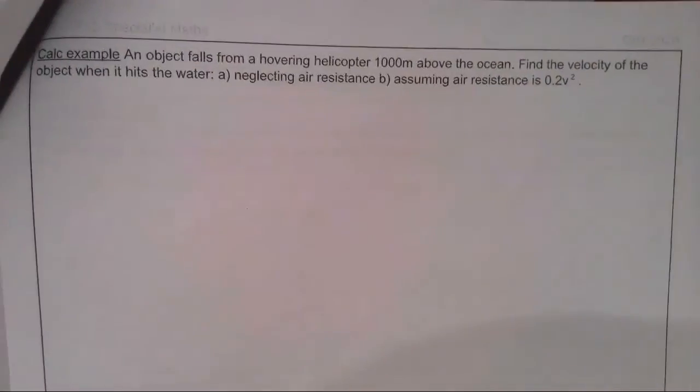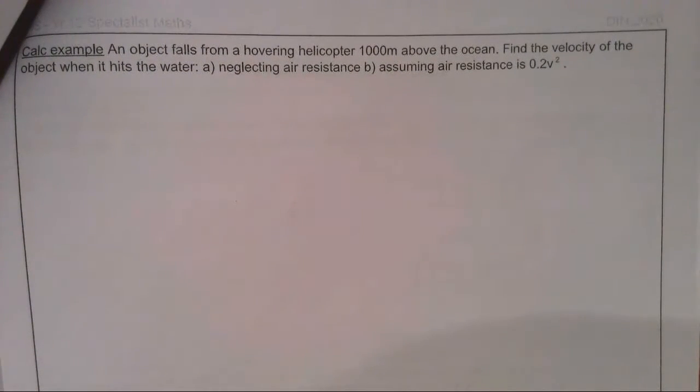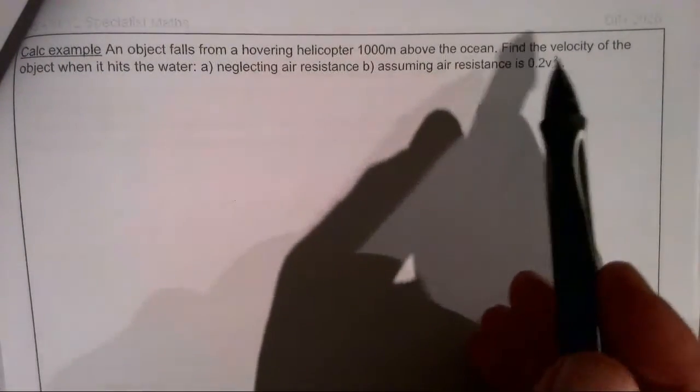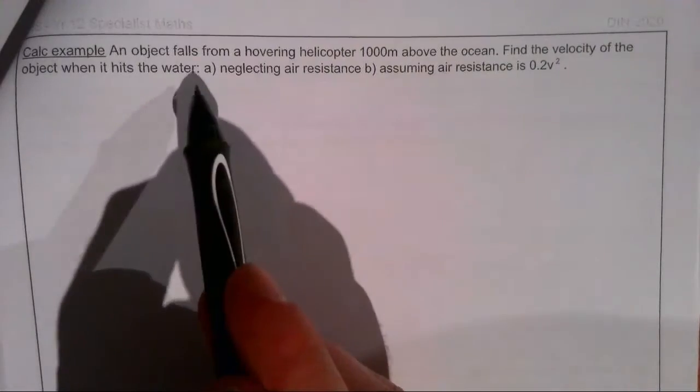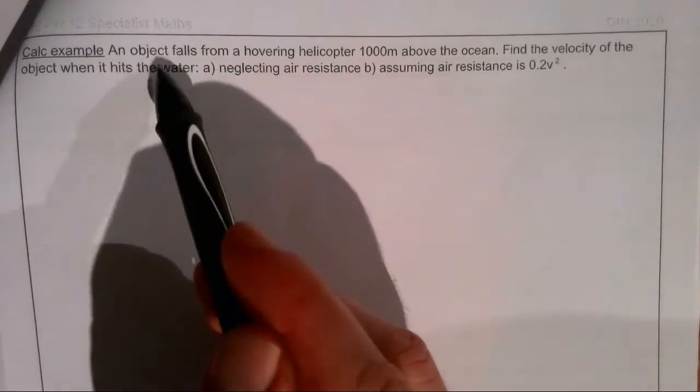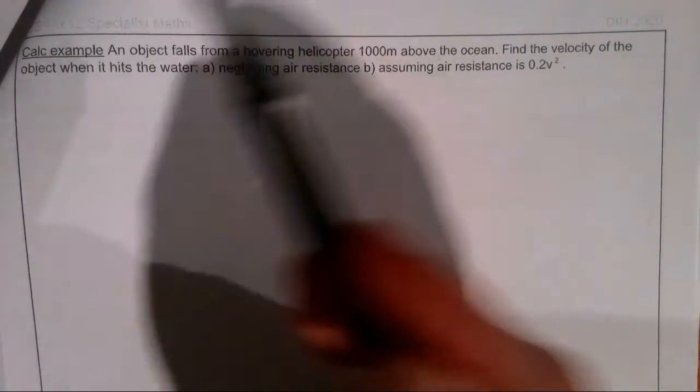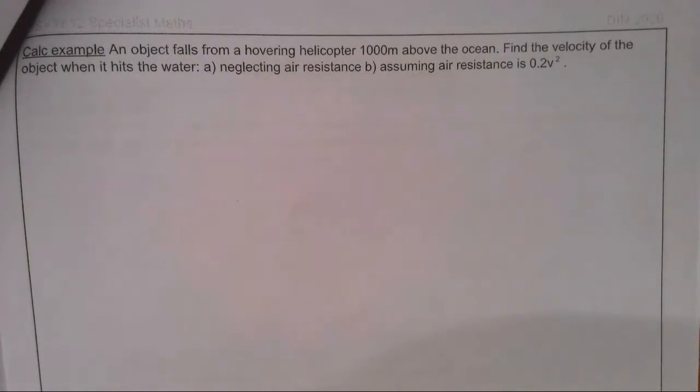Final example then for today, and this one's a meatier one. So give yourself a little bit of time, and there's two parts. We've got a helicopter hovering above the ocean. We know from scanning this question that there's no mention of time at all, and it's saying find the velocity of the object when it hits the water. So you've got this relationship between velocity and displacement. So with that in mind, try this question, give yourself a good 10 minutes, unpause the video, and then I'll go through it for you.